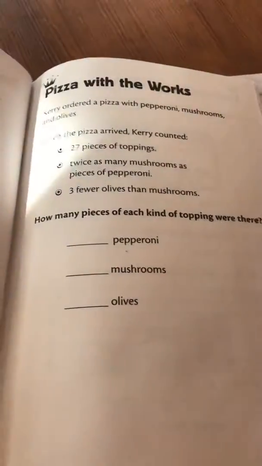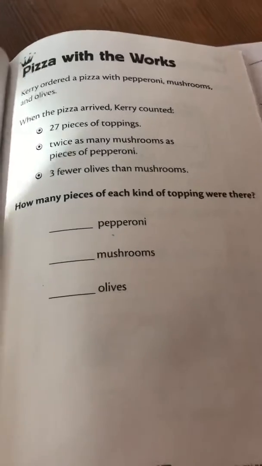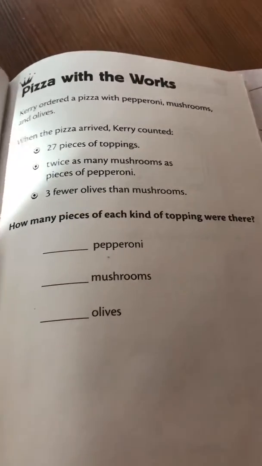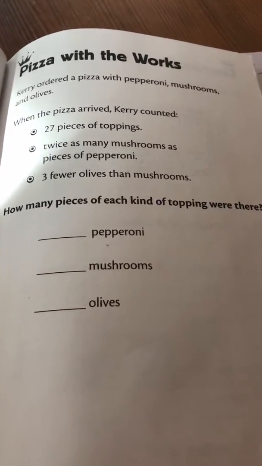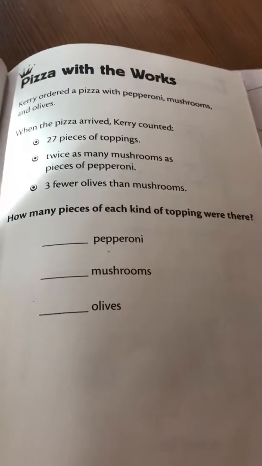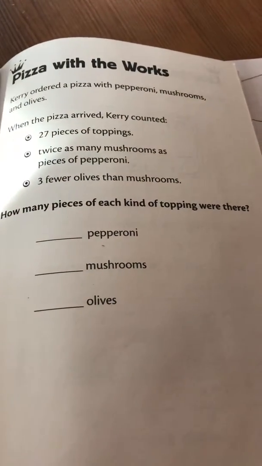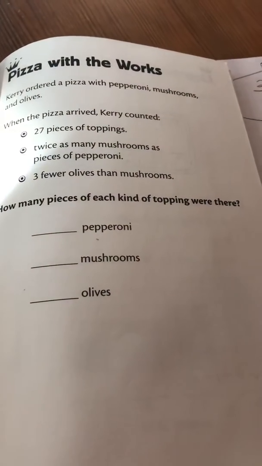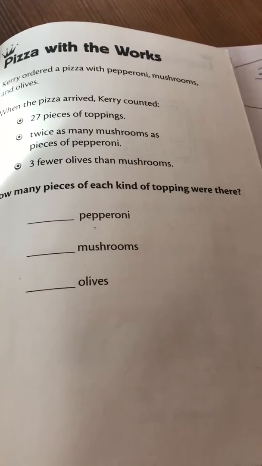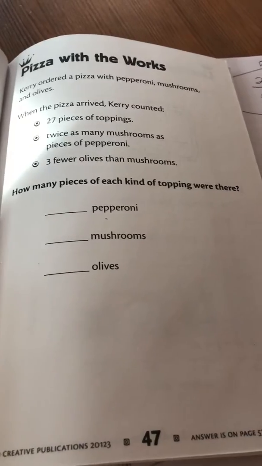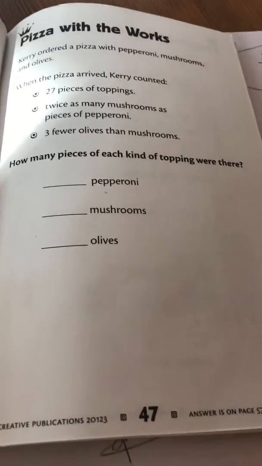Working through our next problem is called Pizza with the Works. Carrie ordered a pizza with pepperoni, mushrooms, and olives. When the pizza arrived, Carrie counted 27 pieces of toppings, twice as many mushrooms as pieces of pepperoni, 3 fewer olives than mushrooms. How many pieces of each kind of topping were there?